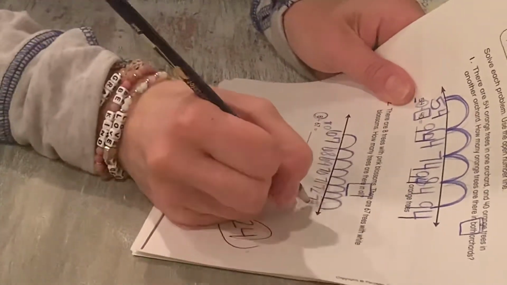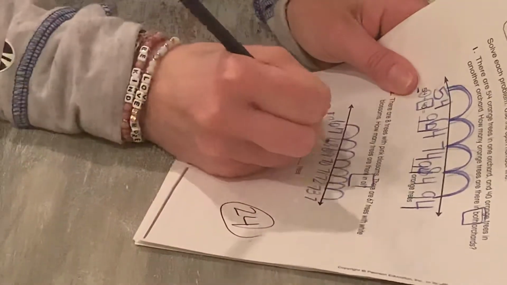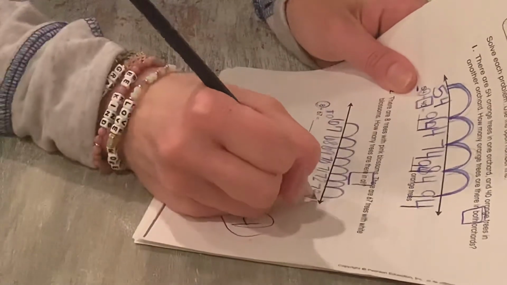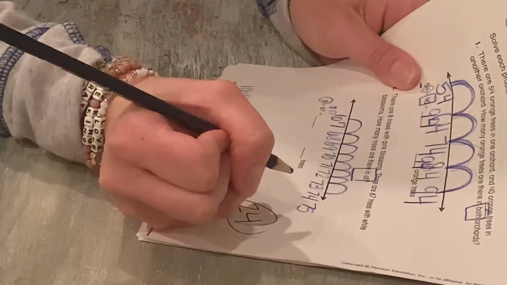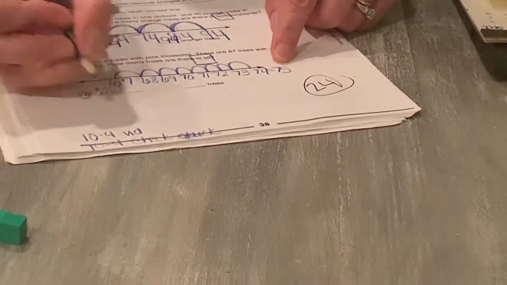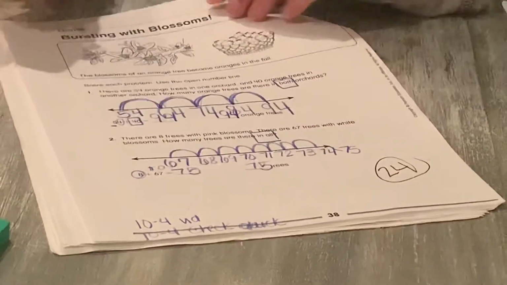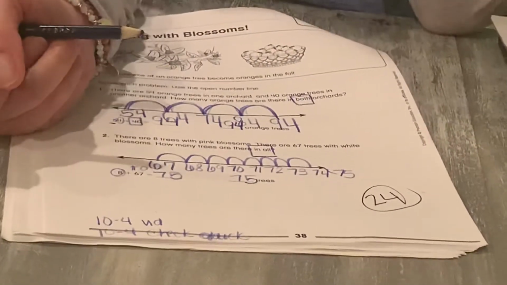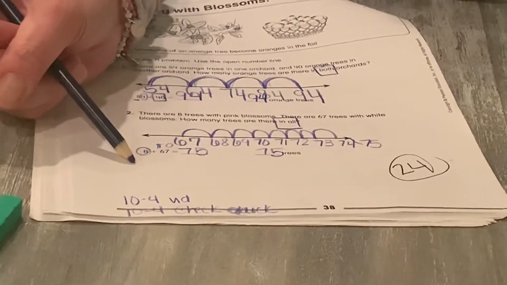73, 74, 75. So that gave me 75 because I wrote too big, so 75 really goes there. All right, so 8 plus 67 is 75, and there are 75 trees in all. So hopefully that's what you got. If not, we can watch another video on it.